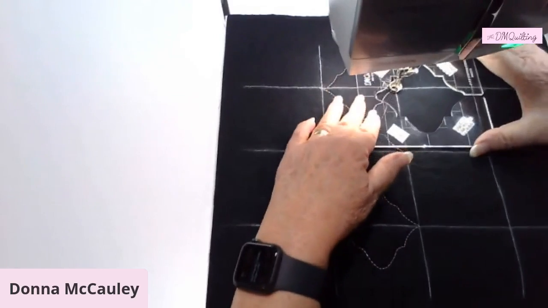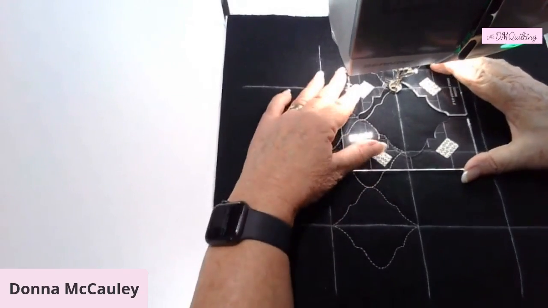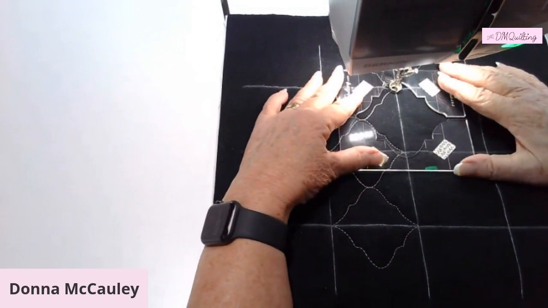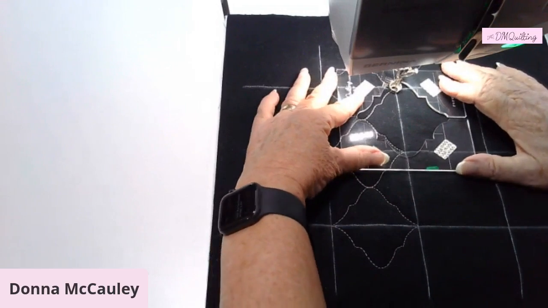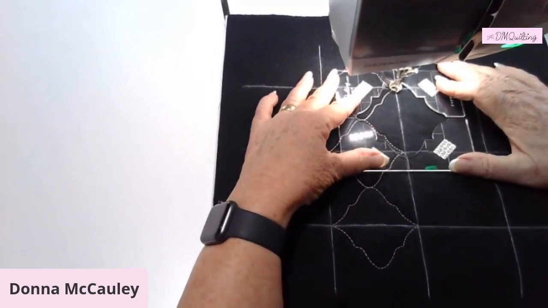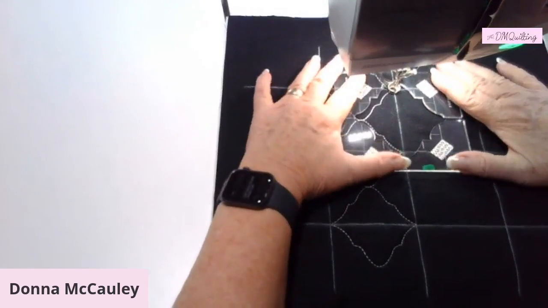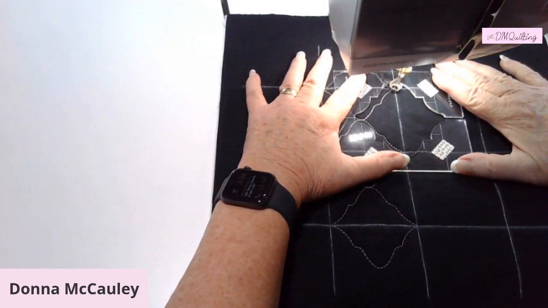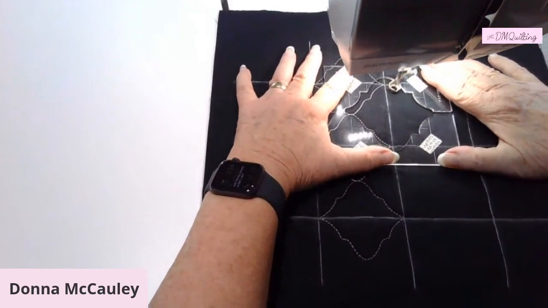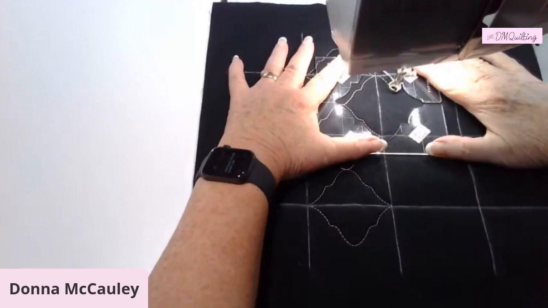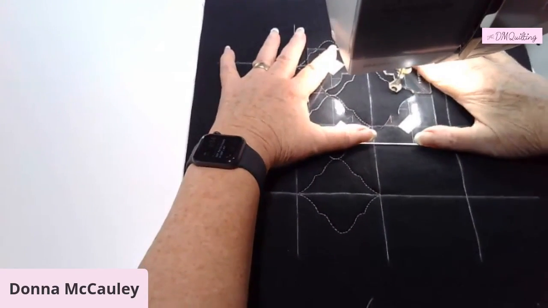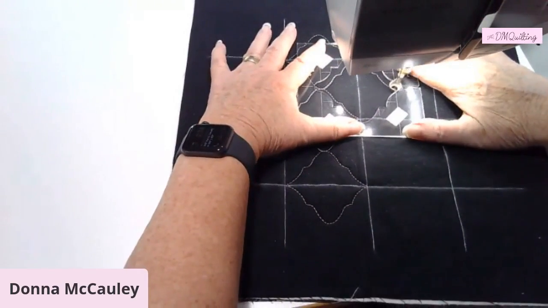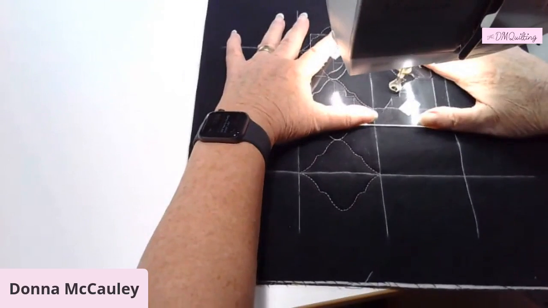Or we can align our template here on our marked lines and just do only the bottom part. If you don't trust yourself to connect properly, you can do only half of it.